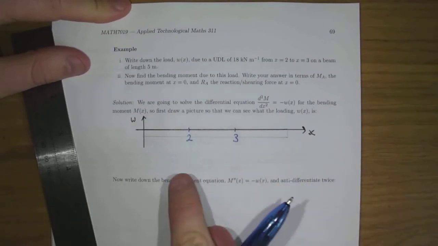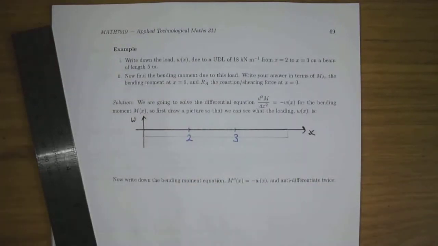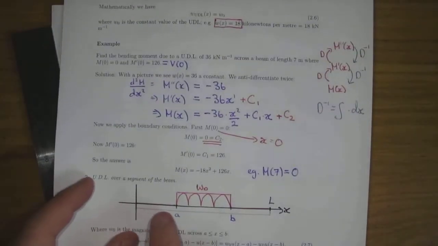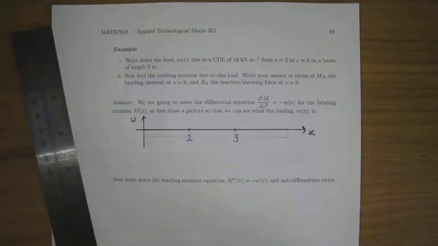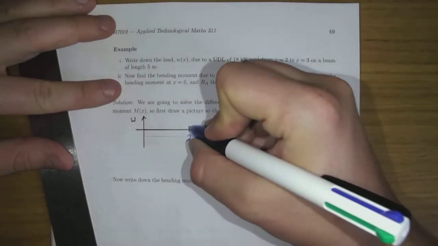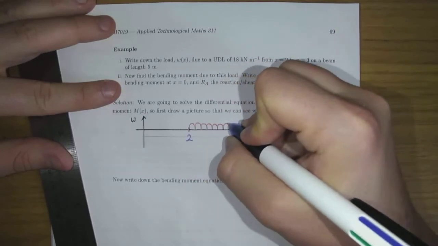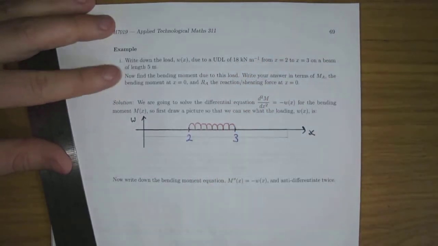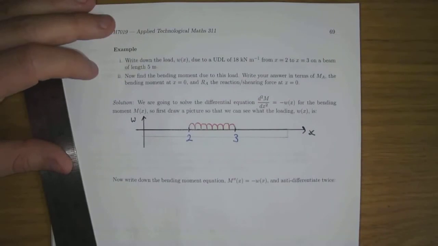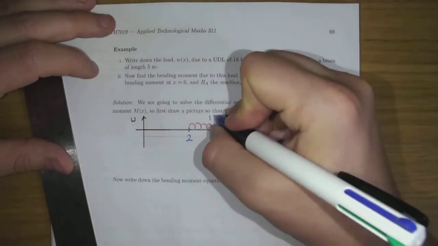Now I'm going to start drawing your circly things, but really remember it's more actually like a step. 0, 18, 0. Something like that. And the magnitude of it is 18.